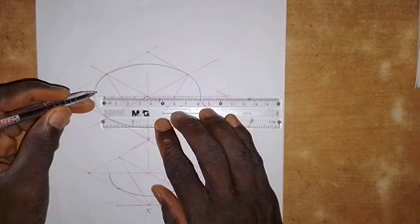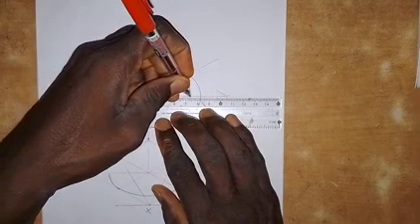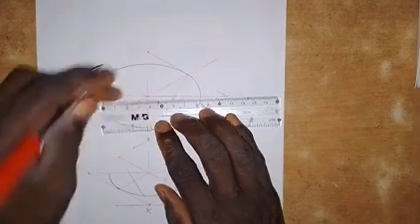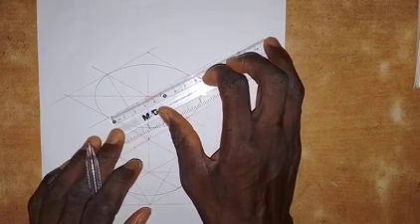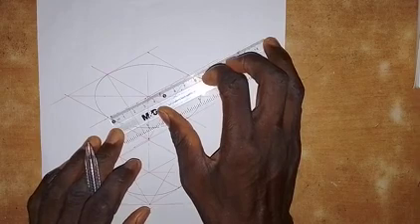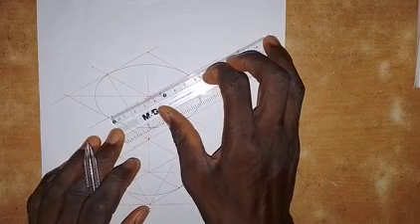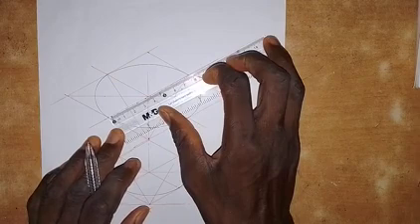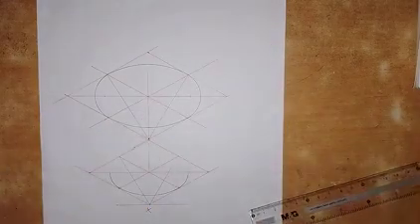Okay, all right, so this is 74 millimeters here. Okay, and again, on this line, we also take 34 millimeters. So I'm trying to set this thing, or maybe I should use my compass.